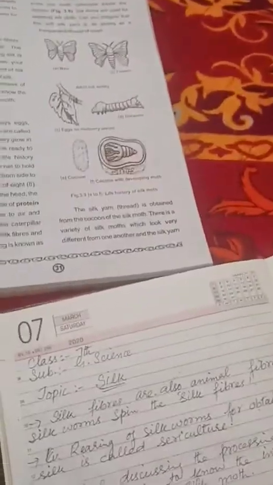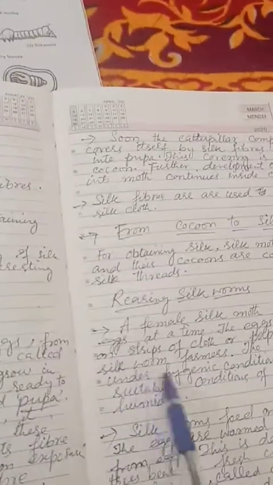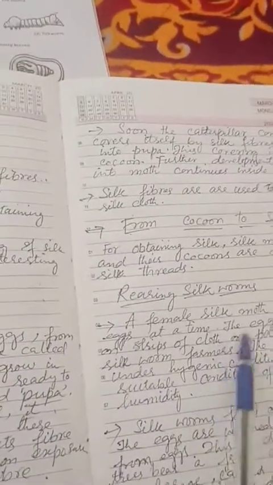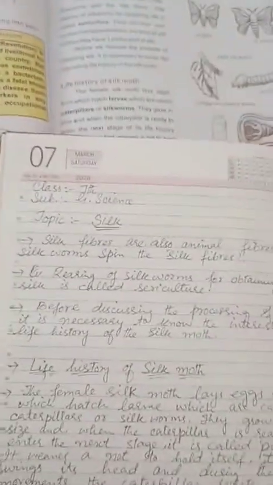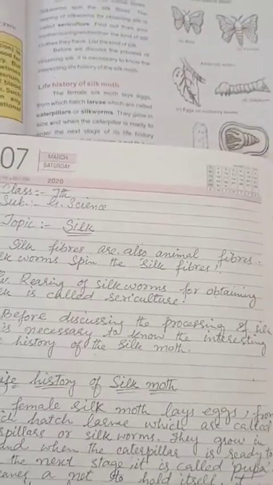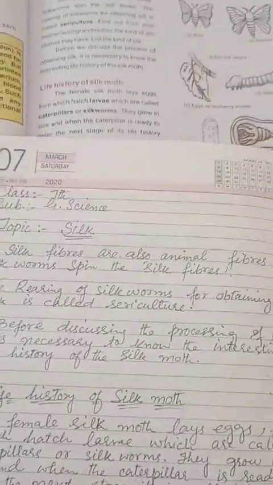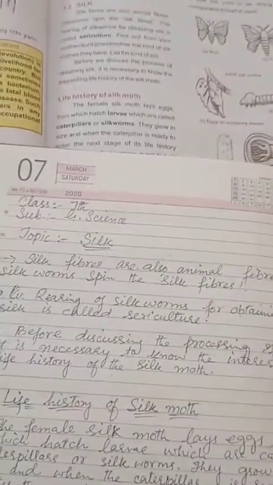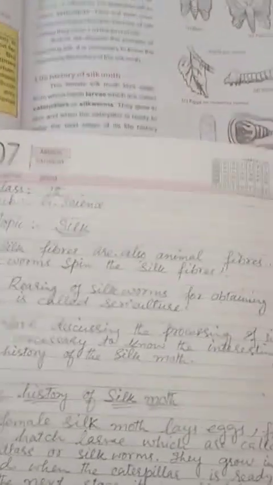For obtaining silk, silk moths are reared and the cocoons are collected to get silk threads. Rearing of silkworms: a female silk moth lays hundreds of eggs at a time. The eggs are stored carefully on strips of cloth or paper and sold to the silkworm farmers. As I told you, this is done by the sericulture department.